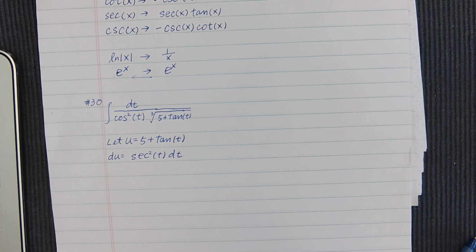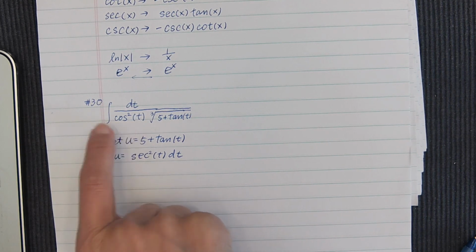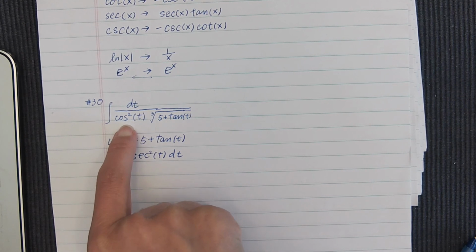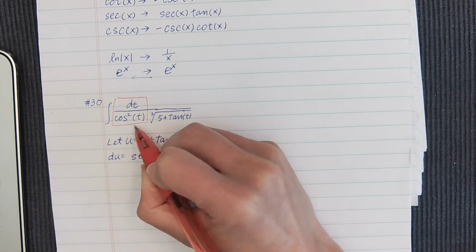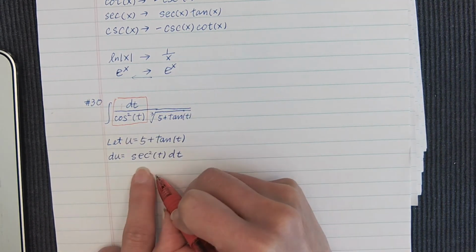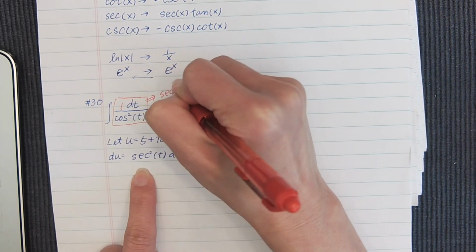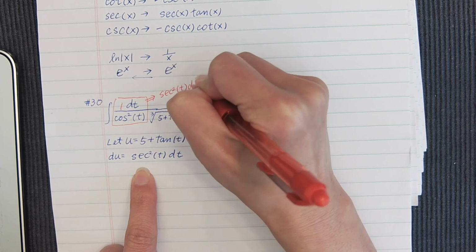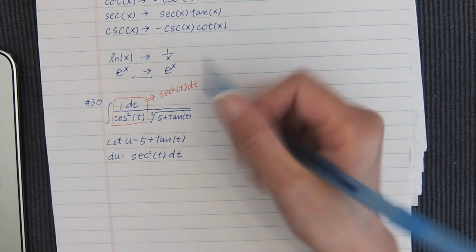But do I have a secant squared t dt in this question? No. Are you sure? Wait. Is secant 1 over cosine? Oh yeah, that's 1 over cosine. We do have it. It's just a different way to write it. It's an identity: 1 over cosine is secant. That's exactly what is happening here, a secant squared t dt. It's right here, exactly what I'm looking for. That's why this question is not too bad.